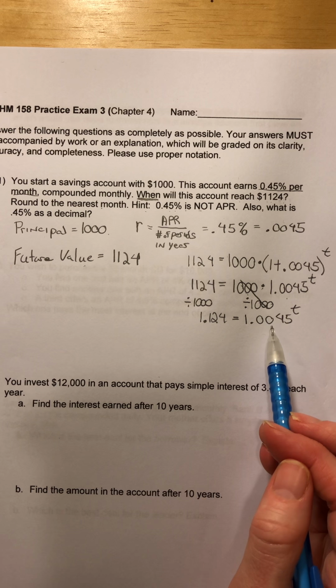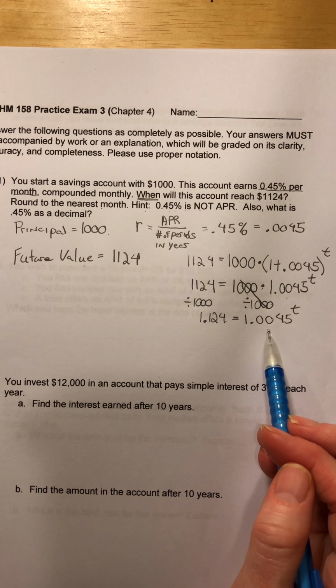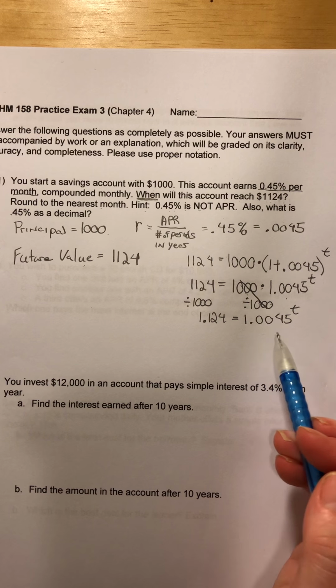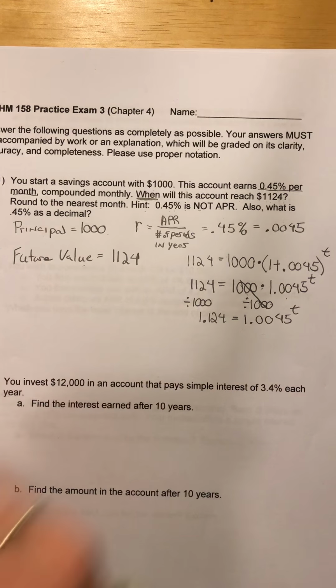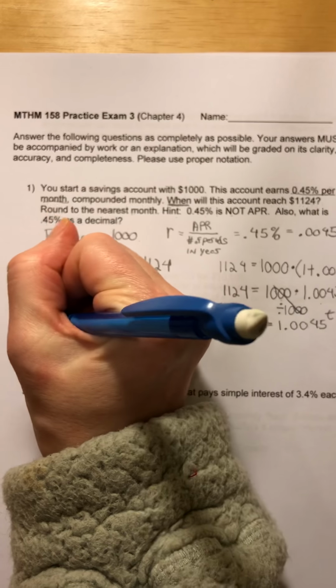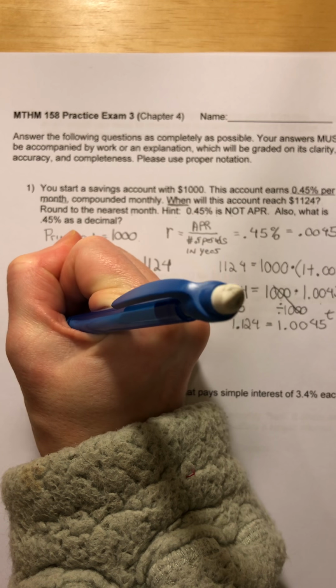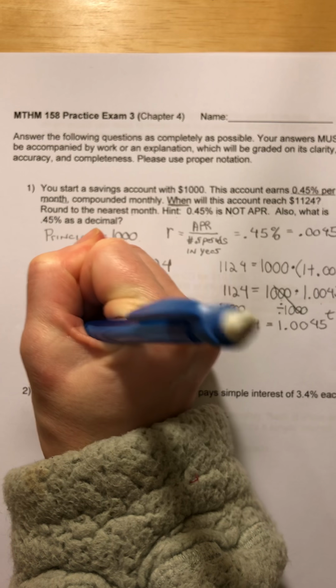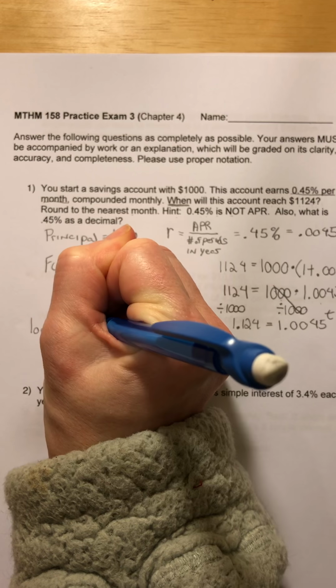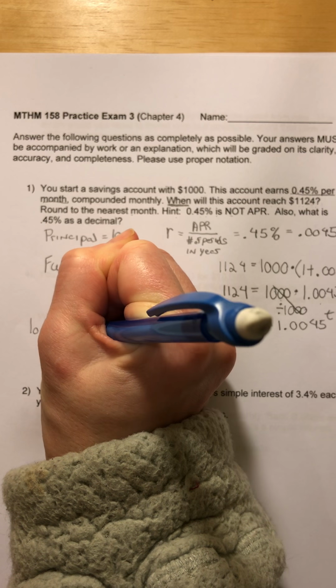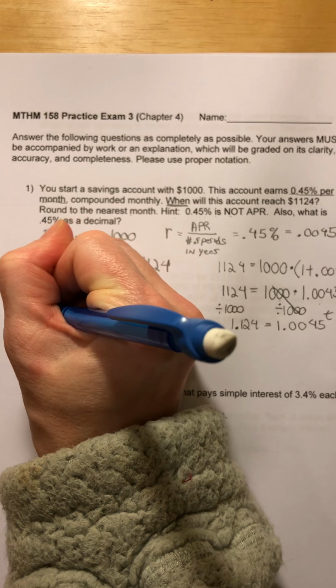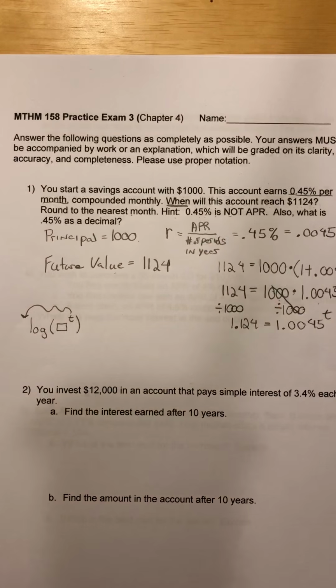Our only hope will be to remember this property of logarithms that says if you have something like log of blob to an exponent, you are allowed to bring the exponent out in front.